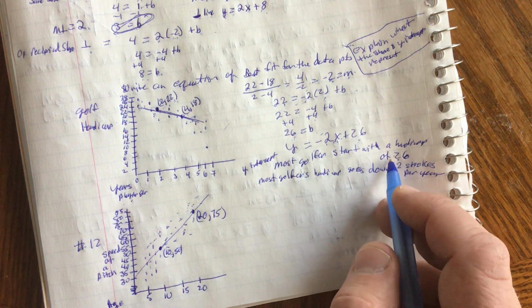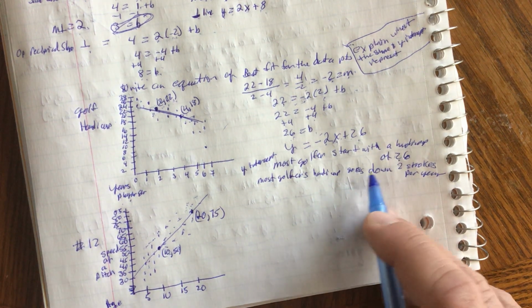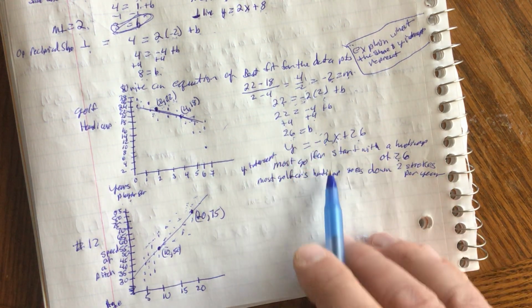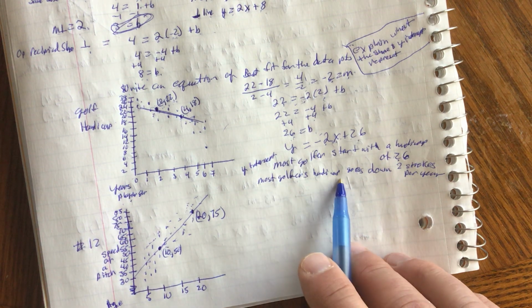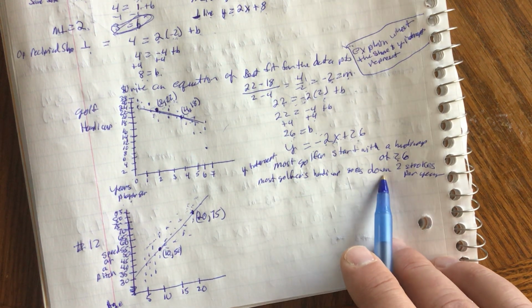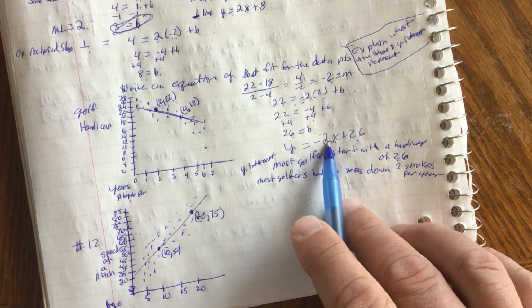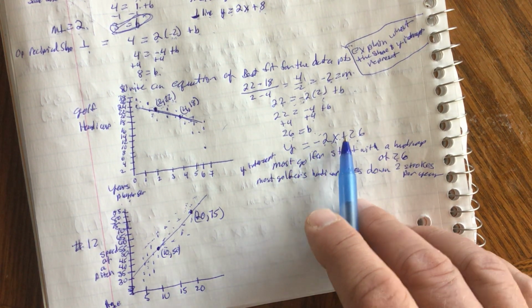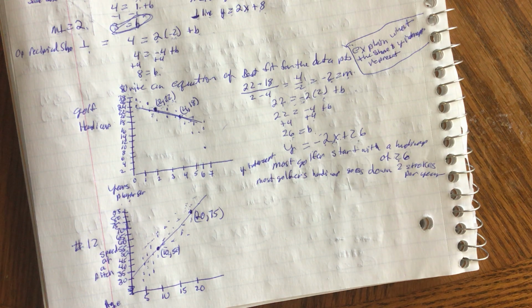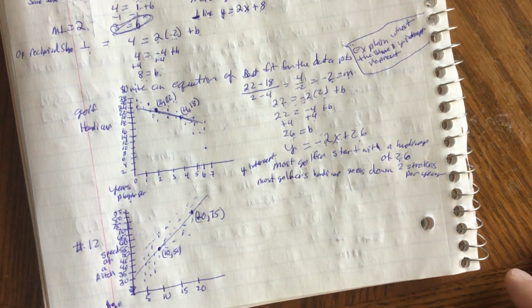Now, once you get better, you're going to get better by 2 strokes per year. Most golfers' handicap goes down, that's the negative 2, by 2 strokes per year. That's what the slope represents. So we're getting 2 strokes better every year. That's what the data shows.